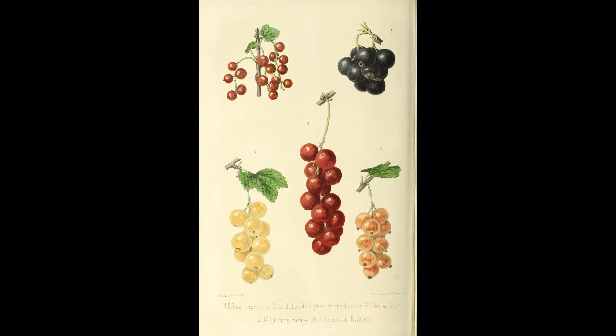Now let's talk about red and white currants. First reports and descriptions of red currants come from 15th century Germany. These first reports are thought to refer to the species Ribes spicatum, because a second species of red currant, Ribes petraeum, was not introduced until the early 17th century, and the main red currant species, Ribes rubrum, was introduced even later.